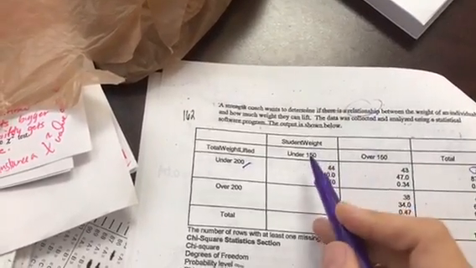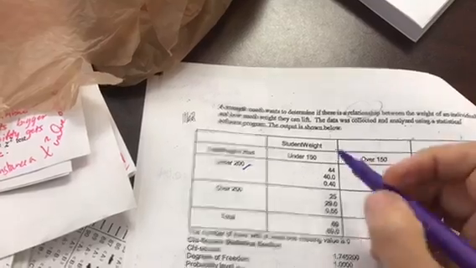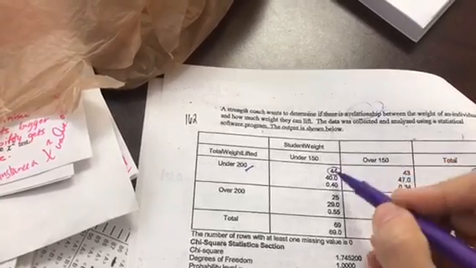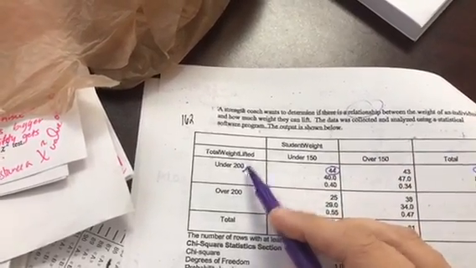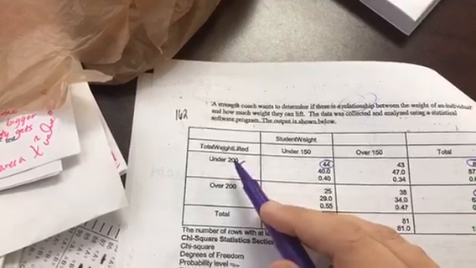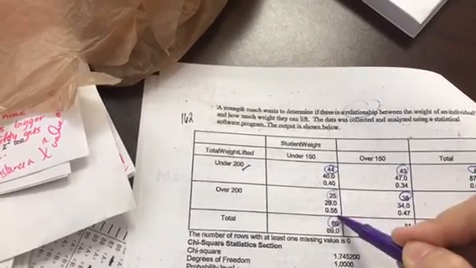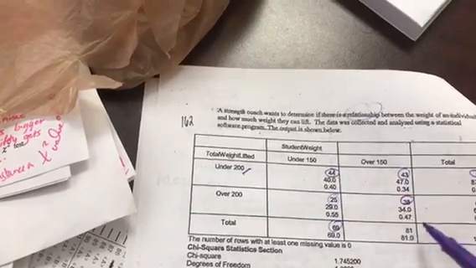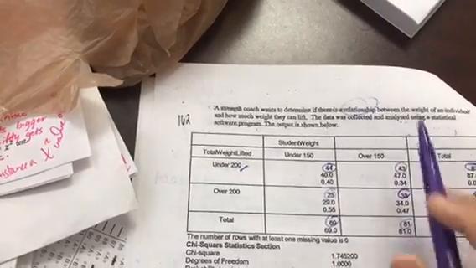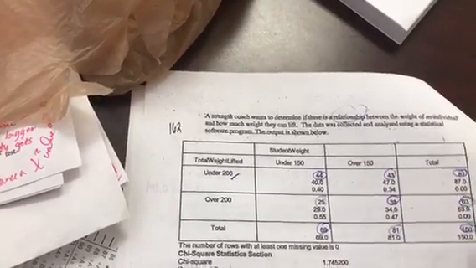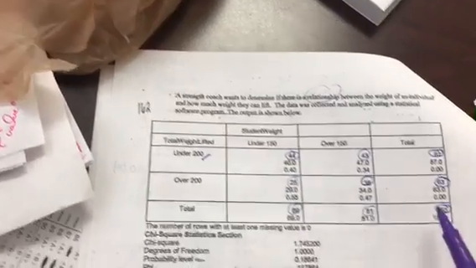So he also observed that of these students, 44 weighed under 150 and lifted under 200. So this is actually his observations. And then you can see he's just totaling up his observations. And as stated, it looks like he surveyed 150 students.